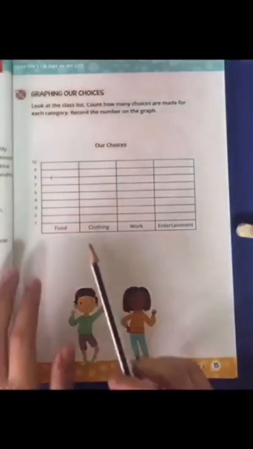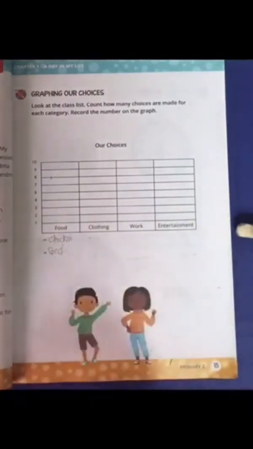First, we'll go under the food column and write chicken and beef. Then under clothing, you will write dress and trousers.